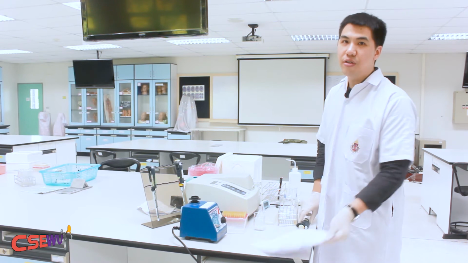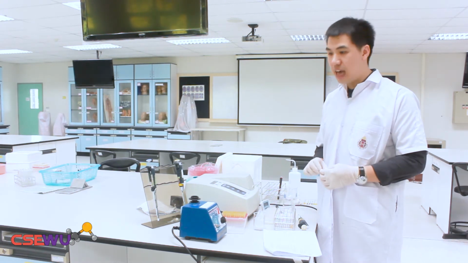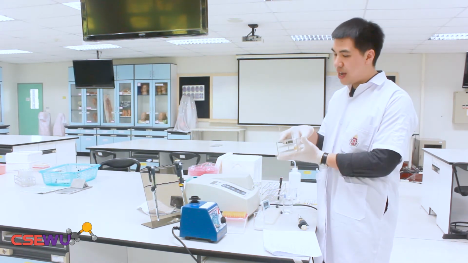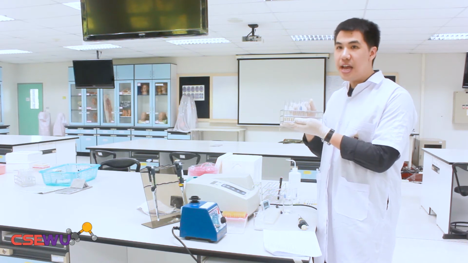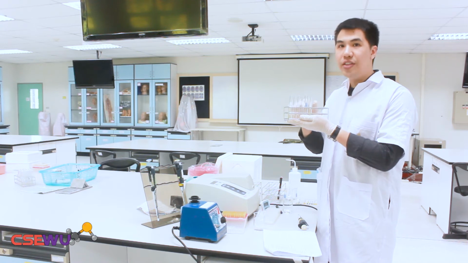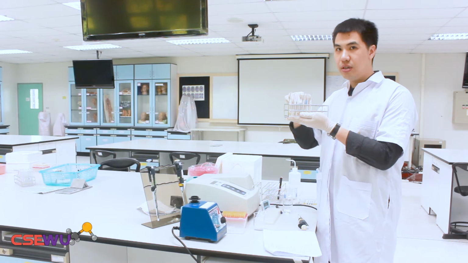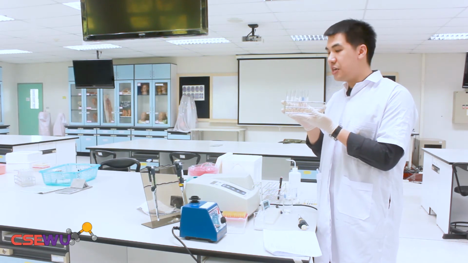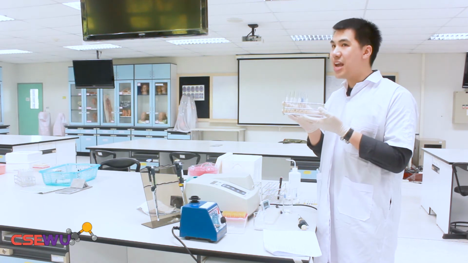Okay, from the manual in experiment 2, we're going to test the concentration of 5 different samples. First, you prepare 6 test tubes like this, and then you pipette 1.5 milliliters of the glucose oxidase solution into the 6 test tubes. I have already prepared all 6 test tubes with the glucose oxidase reagent.